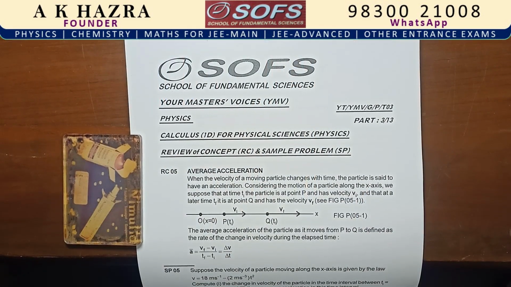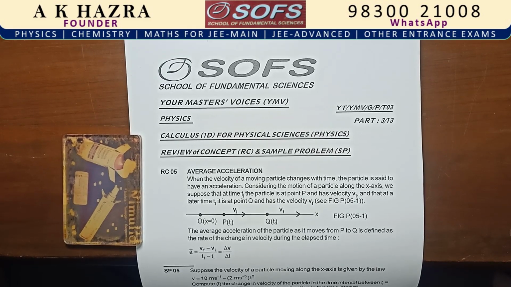Third part for calculus for physics. First, idea of average acceleration, RC05. Now, when a particle moves with changing velocity, we say the particle has acceleration. First we will define average acceleration.